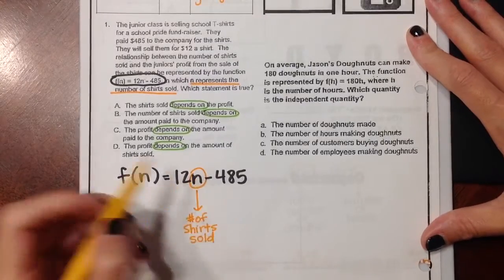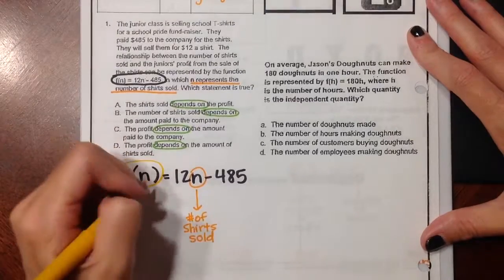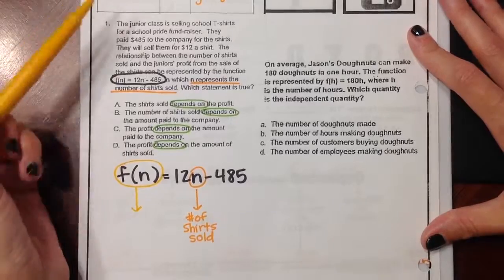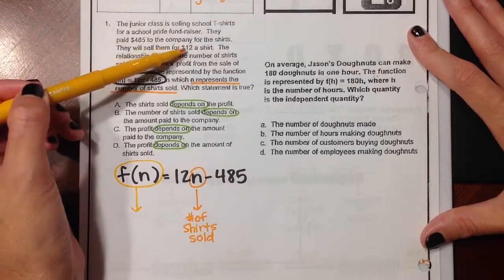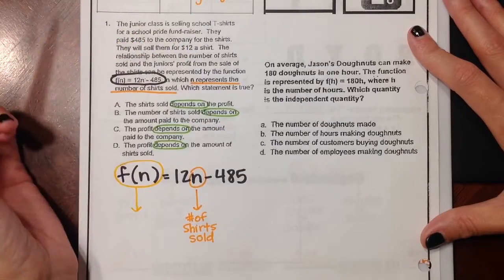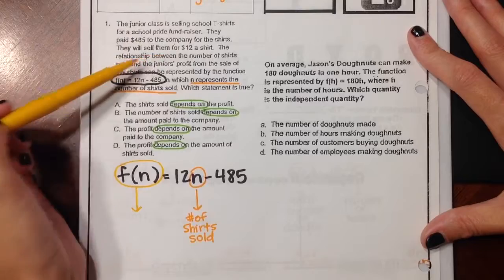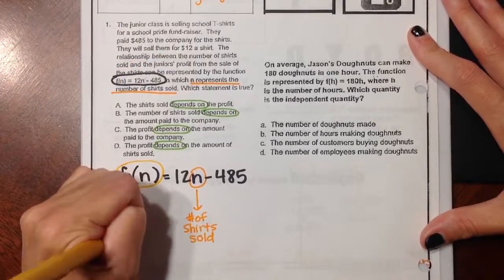Okay, so if N is X, this is telling me that all of this, F of N, all of that is really Y in disguise. And so now I just got to figure out what's my other unit of measurement I see in my problem. Well, I see dollar signs, which has to do with money. So they are trying to get a profit. So this is going to be the junior's profit.